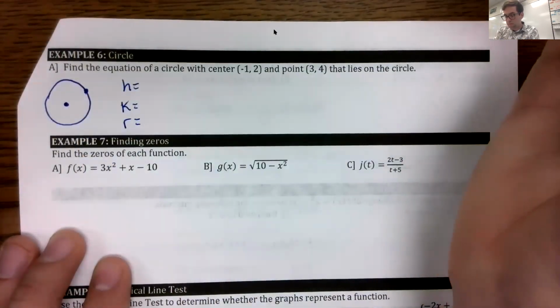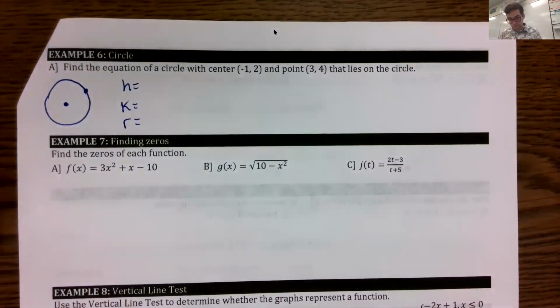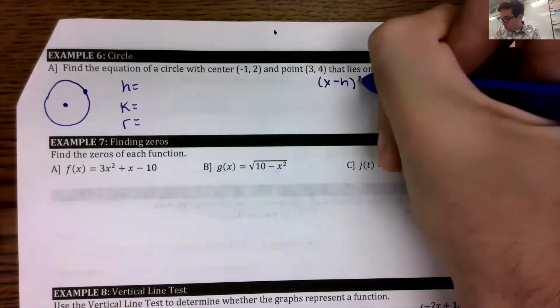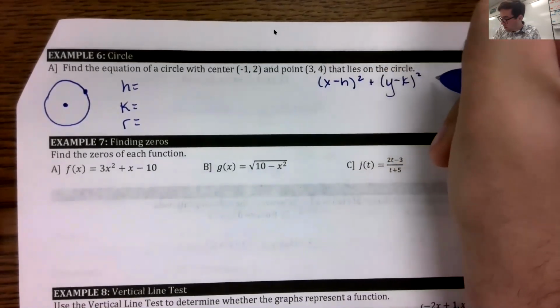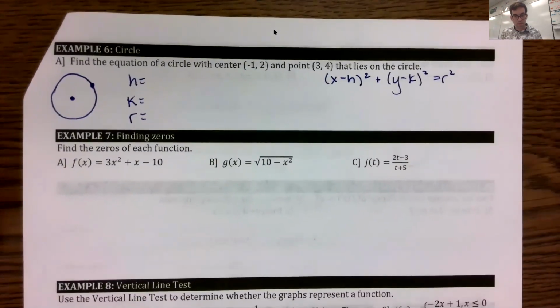Because if you remember, the formula is, and let me pull it back up so I don't mess it up, x minus h squared plus y minus k squared equals r squared. Okay, perfect. So now we need to be able to fill that in.